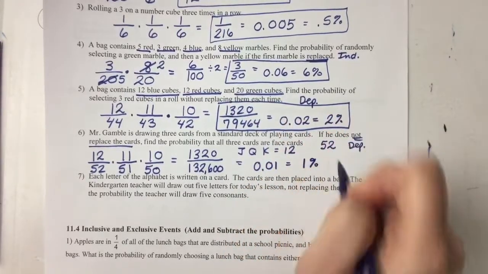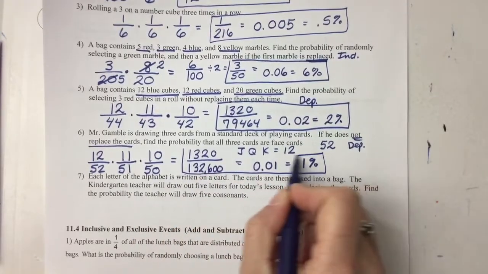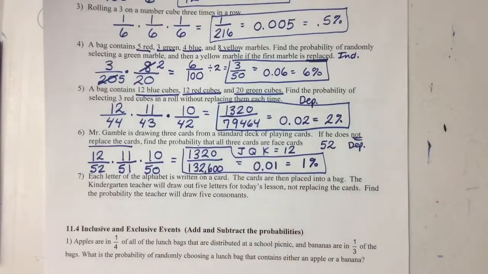So there is a 1% chance that if you are working with a deck of cards and you flip them upside down and you shuffle them all around, that you're going to grab a face card and then a face card and then a face card back to back. Kind of a small chance.